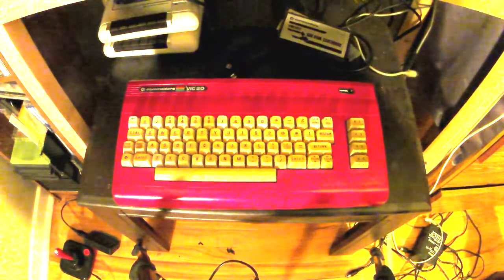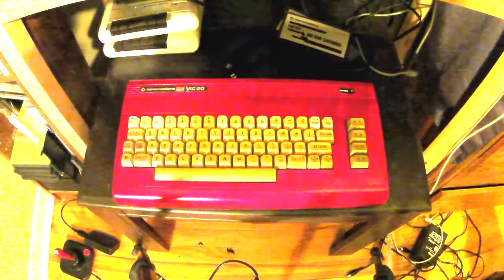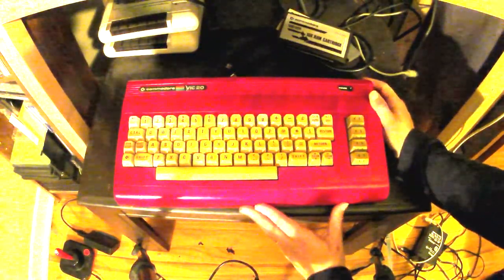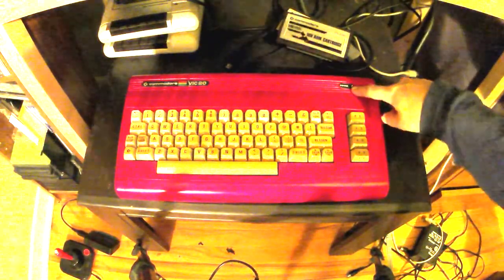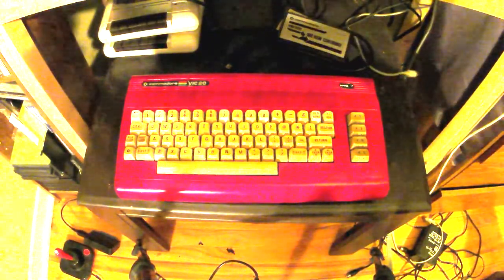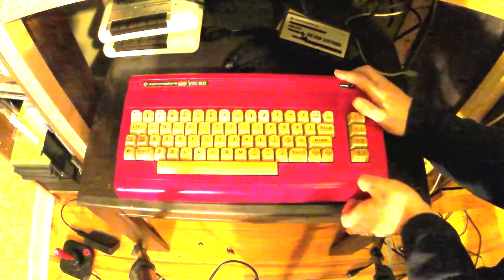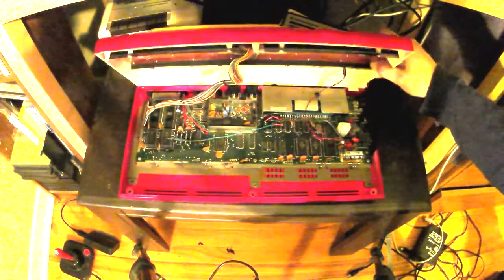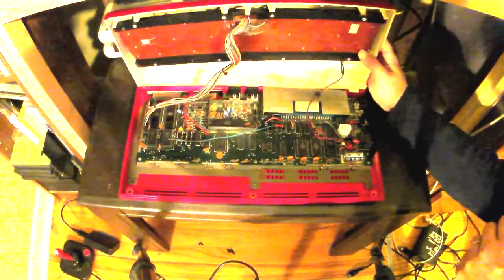Although it looks a lot different, it's just aesthetic. Obviously I painted the case, used the Commodore 64 keyboard, and when it's plugged in we have like a bright yellow LED. But aside from that, the difference is inside. I'll open this up.